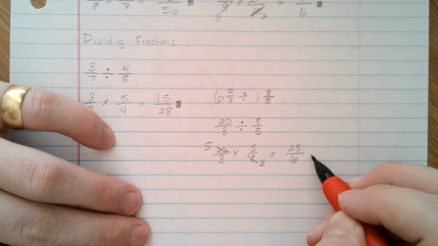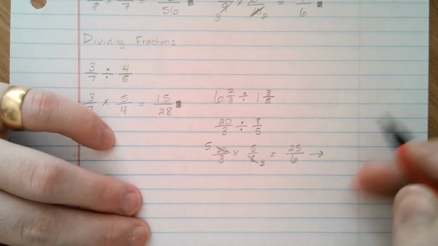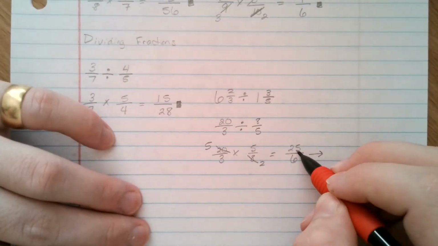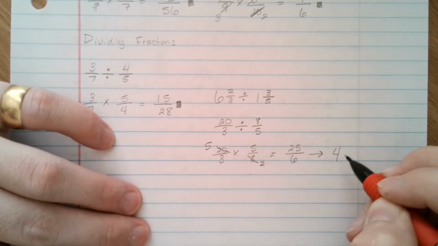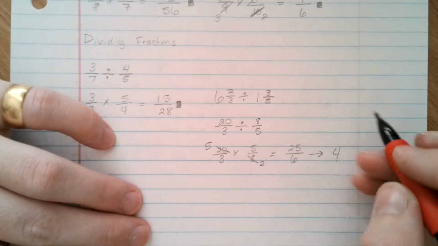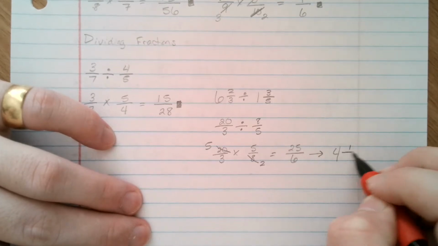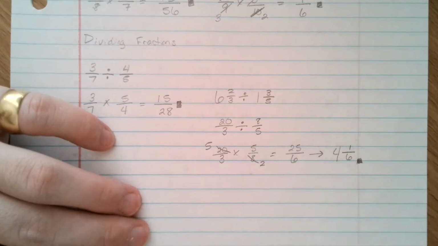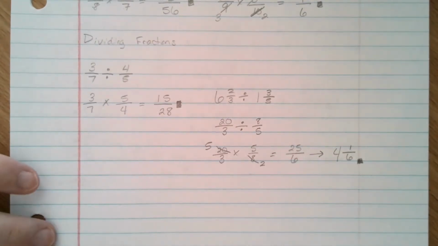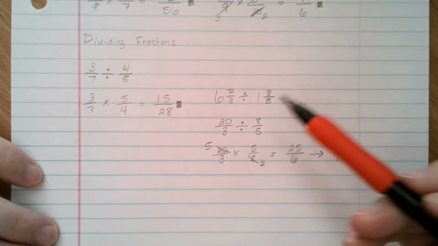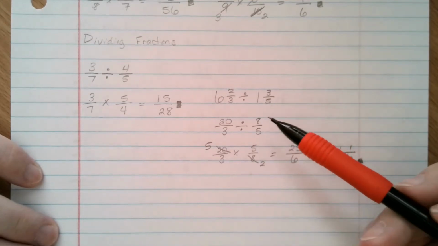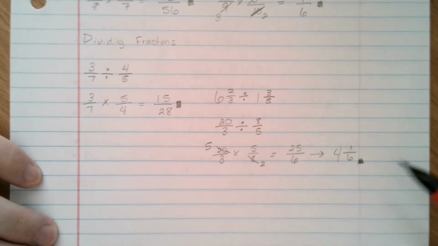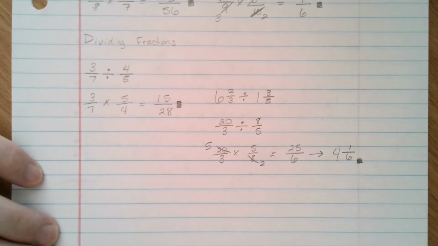This is an improper fraction, which can be rewritten as 6 can fit into 25 4 times, which is 24 from 25, with 1 remaining, and the denominator of 6. That is to say, 1 3/5 can fit into 6 2/3, 4 1/6 times.